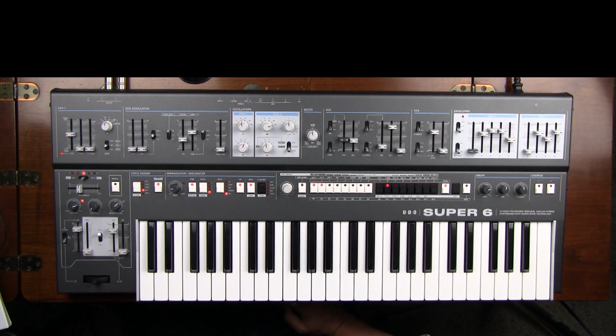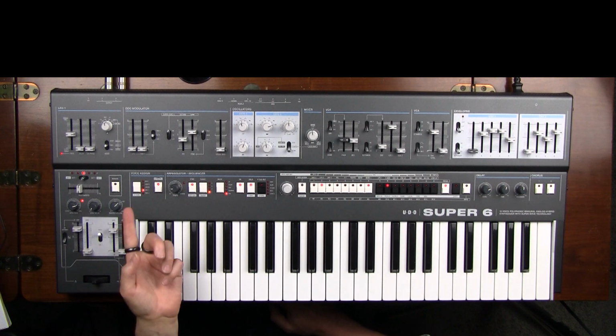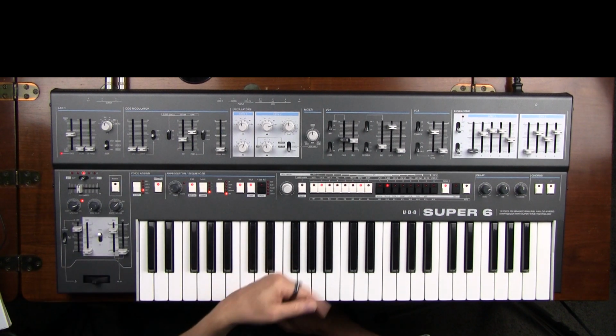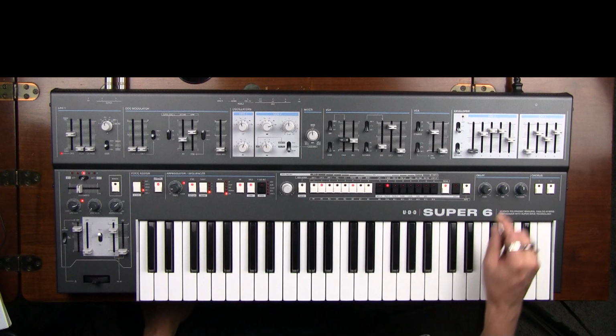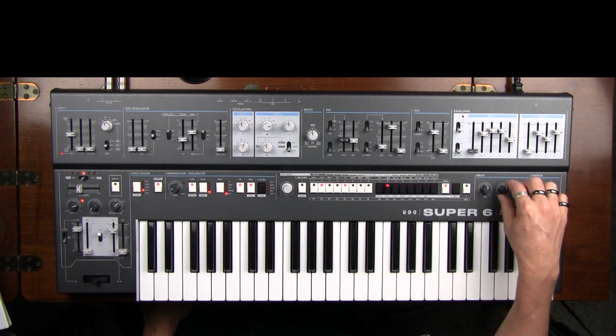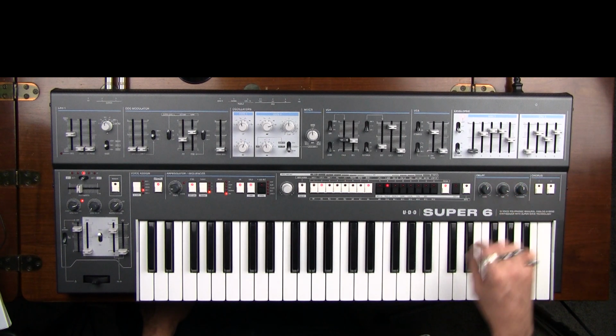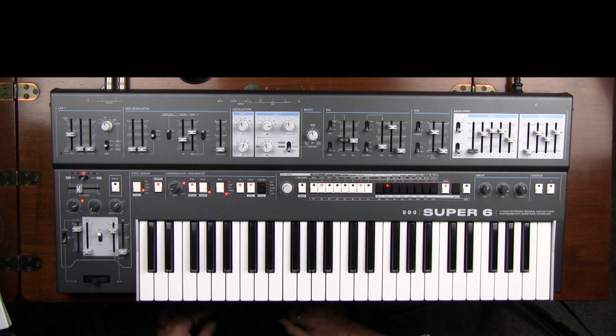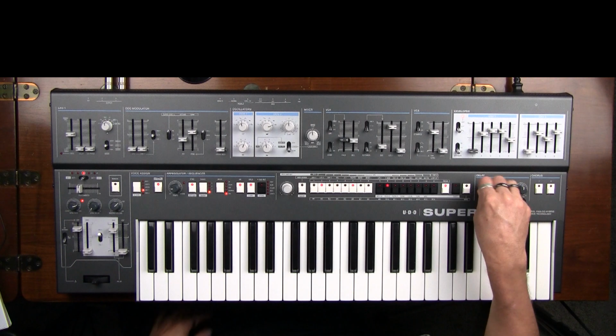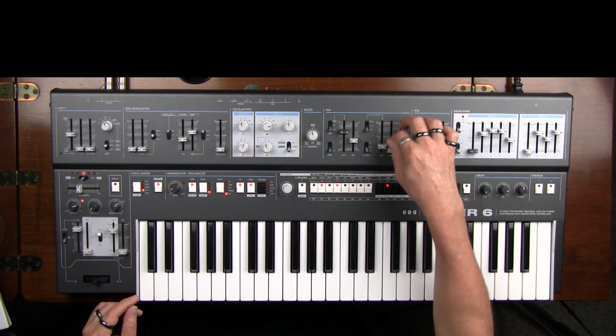So right now the LFO is doing random sample and hold for every step. And of course we're going to bring in the delay. So we have both of those things happening.